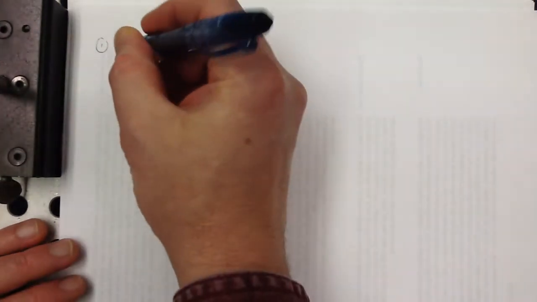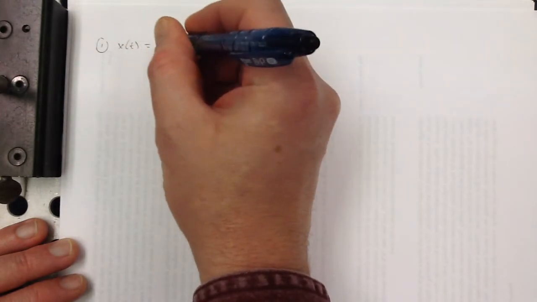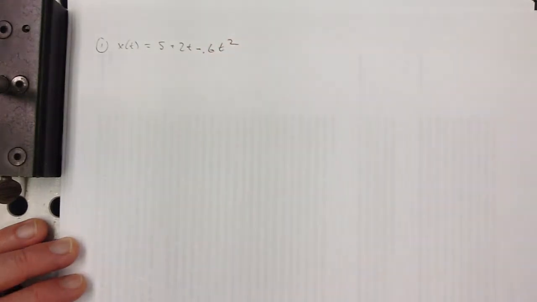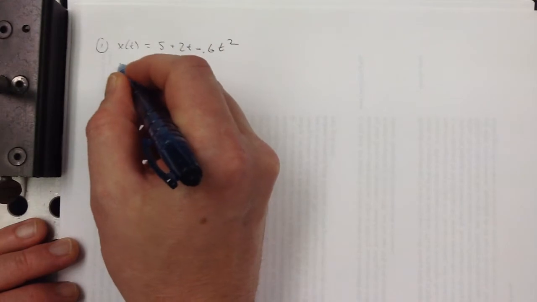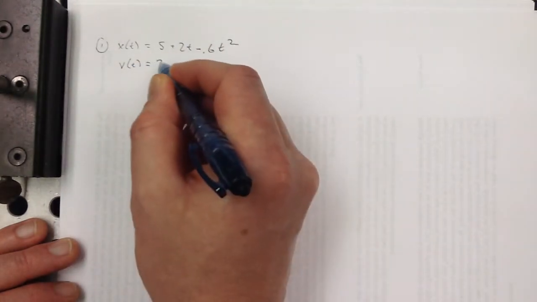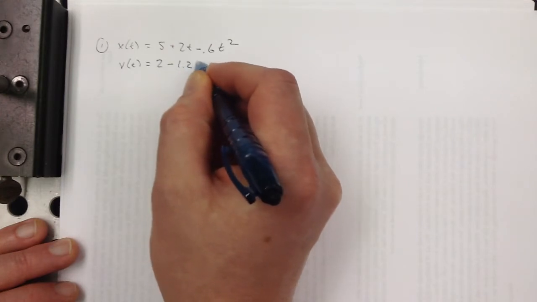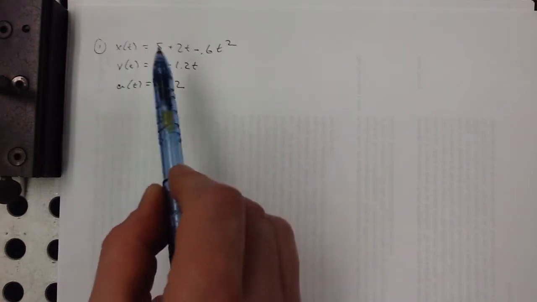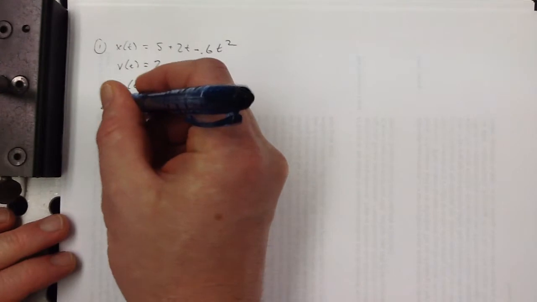We have an object with a position given by 5 plus 2t minus 0.6t squared. So I could find the velocity function here. I'm just going to go ahead and do this now because I know I'm going to need them. So those are those things. If we wanted to use the kinematics equations, we could, because this is a situation where we have constant acceleration, right? If we have a quadratic position function, that's going to lead to constant acceleration. Let's jump in here and see if we can crank out some answers.